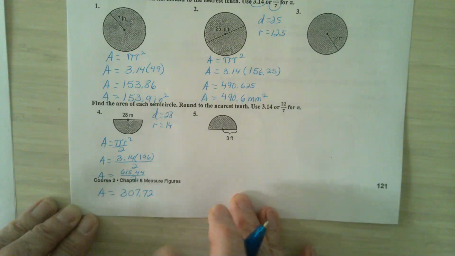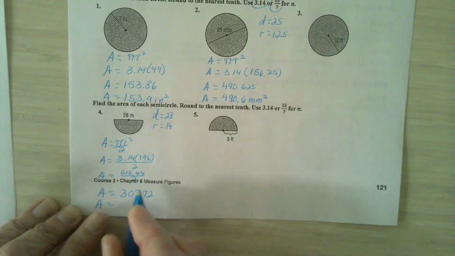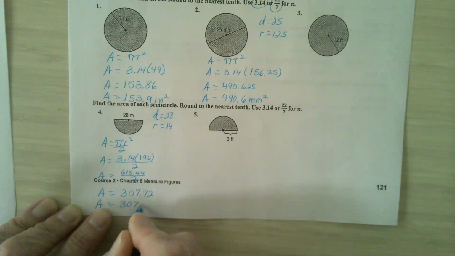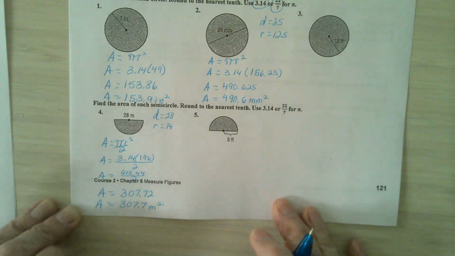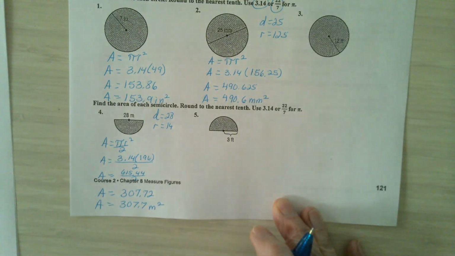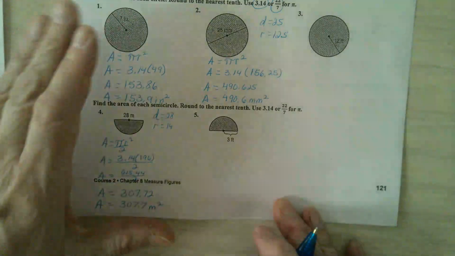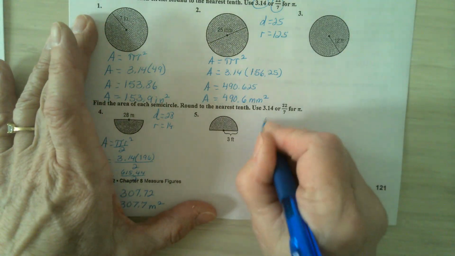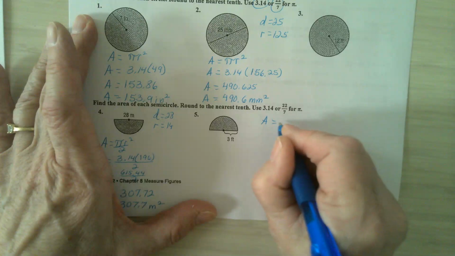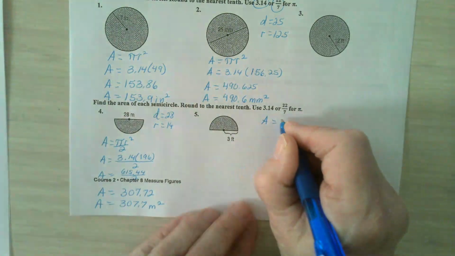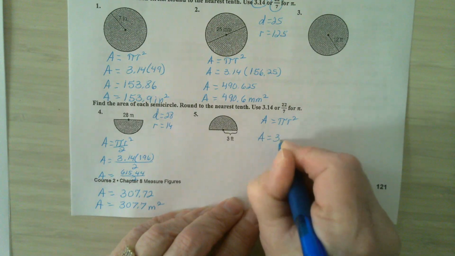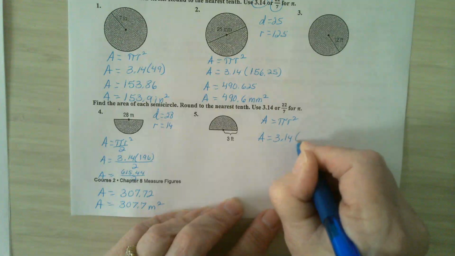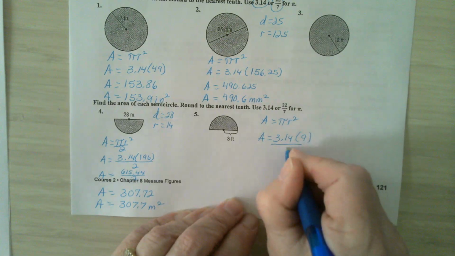Now I round that to the nearest tenth, 307 7/10 meters squared. Remember, area is finding the amount of squares that would fit inside a shape. Number 5, area equals pi r squared. Area equals 3.14, and 3 times 3 is 9, divided by 2.